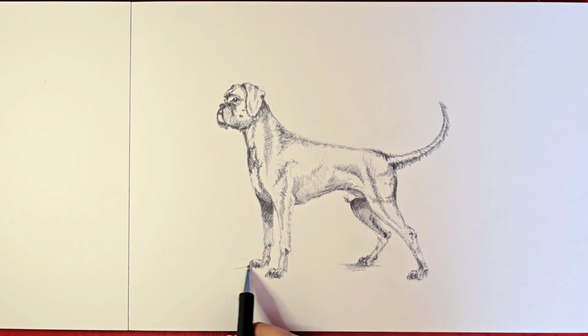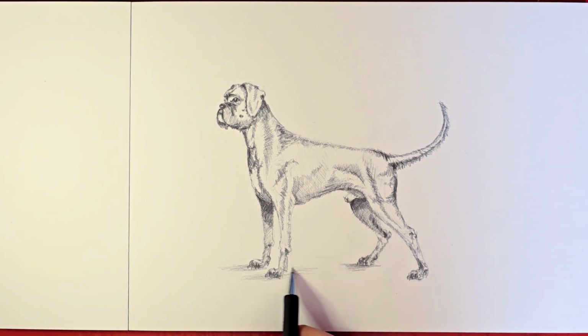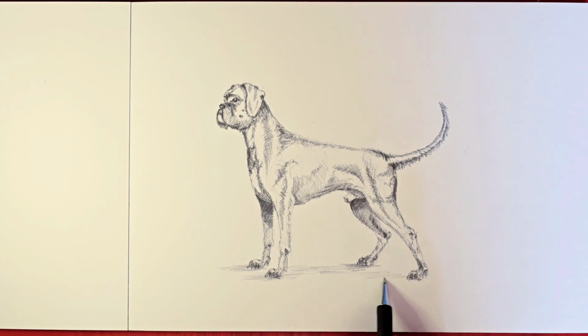We're also going to put some ground shadow just to make sure that the dog is not in the air, but to have a sense that he's on the ground, something steady.